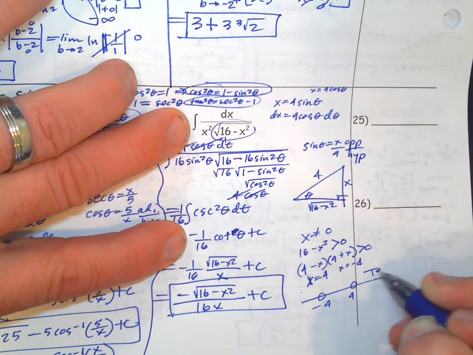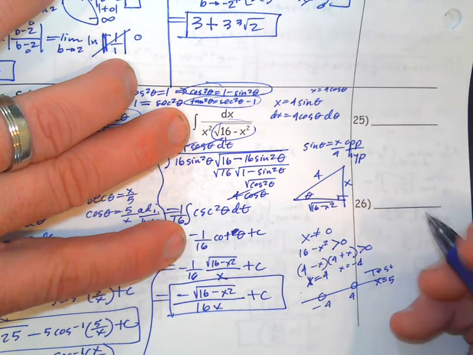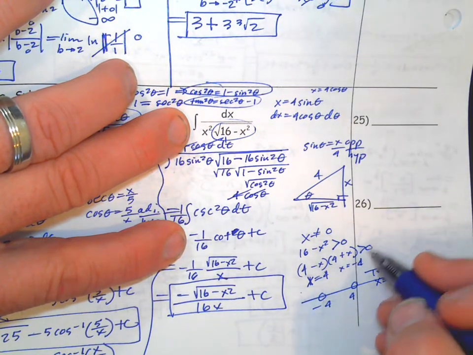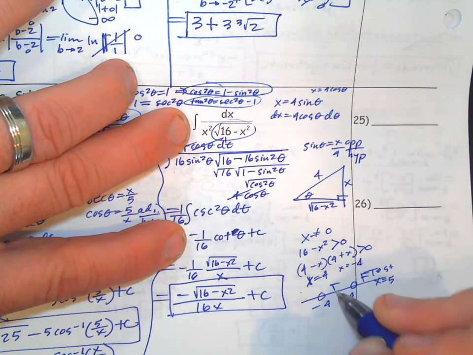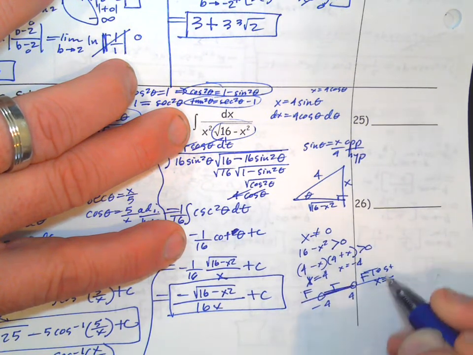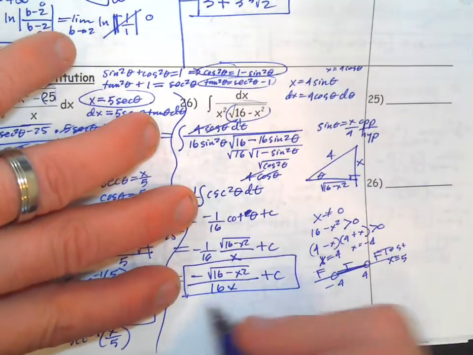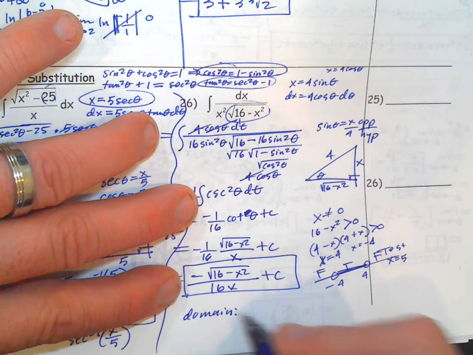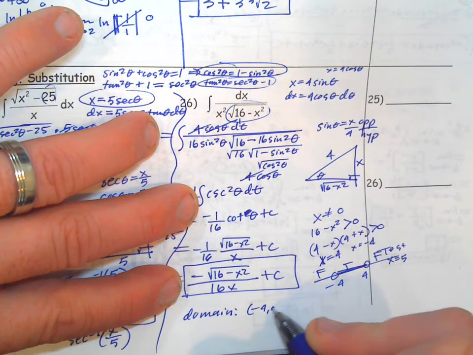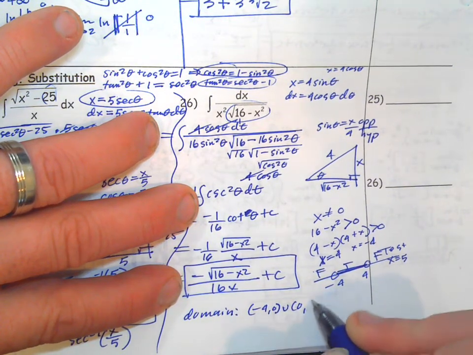Test the value. x equals 5. Which is going to make it false, true, false. So I think the domain would have to be negative 4 to 0, 0 to 4.